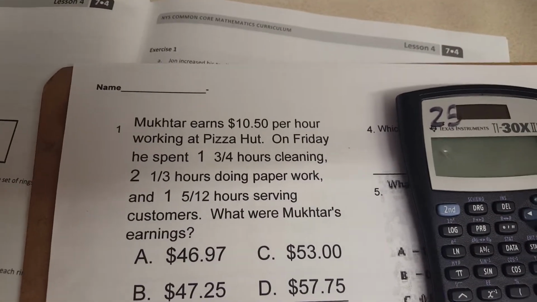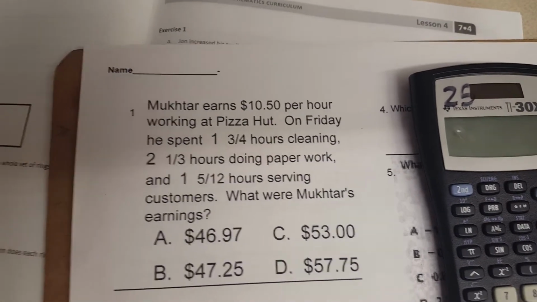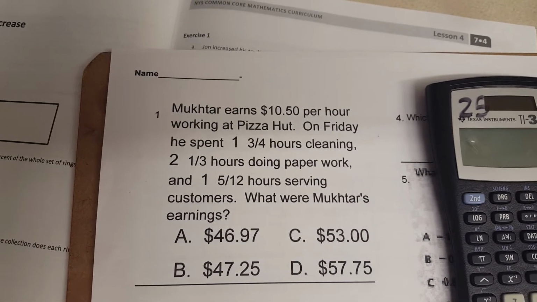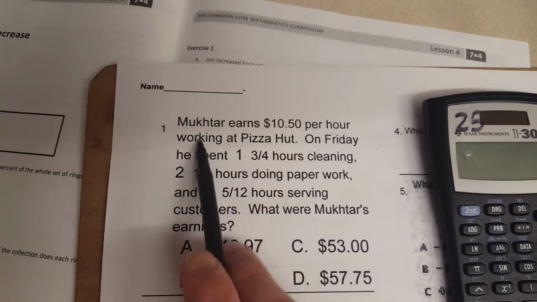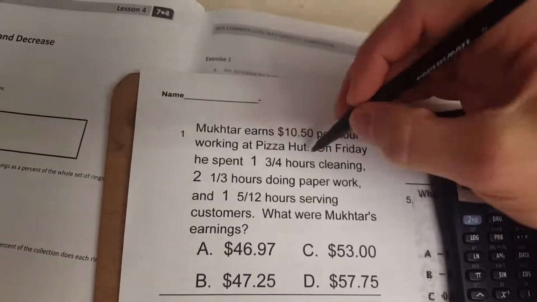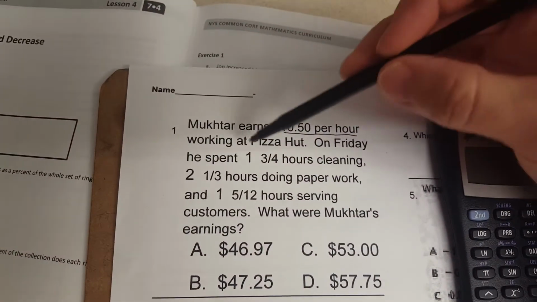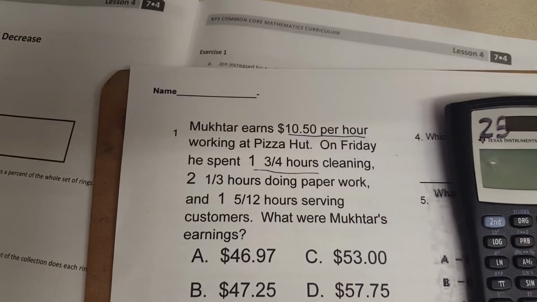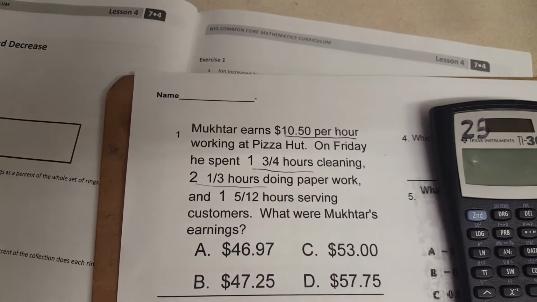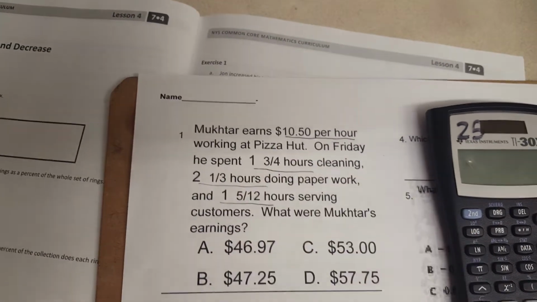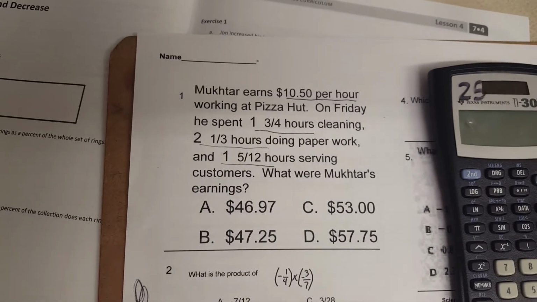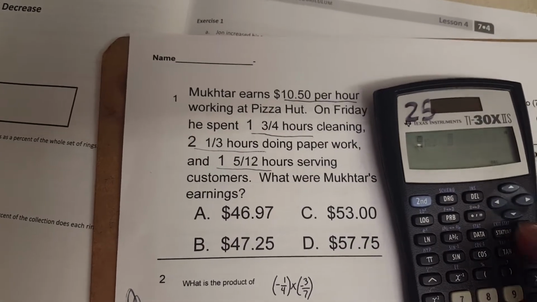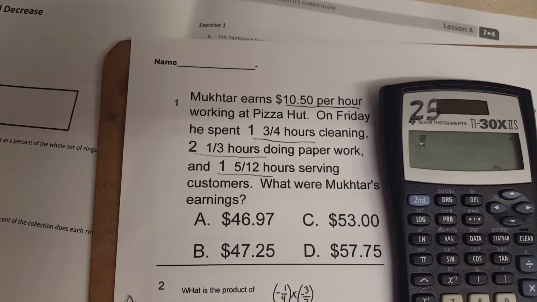So with this practice worksheet that you guys just did, here's the answers with the work, if needed. Mukhtar earns $10.50 per hour working at Pizza Hut. On Friday, he spent 1 3/4 hours cleaning, 2 1/3 hours doing paperwork, and 1 5/12 hours serving customers. What were Mukhtar's earnings? First, you need to figure out how many hours he worked.